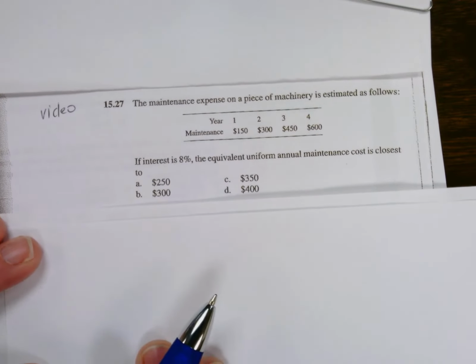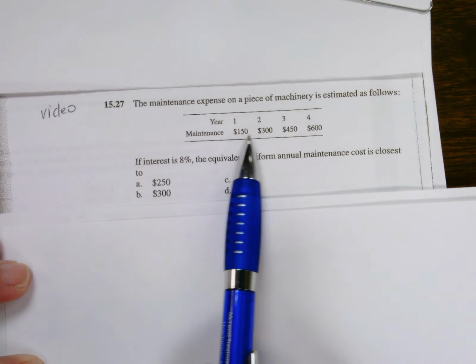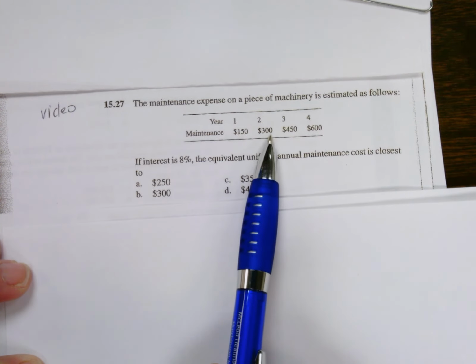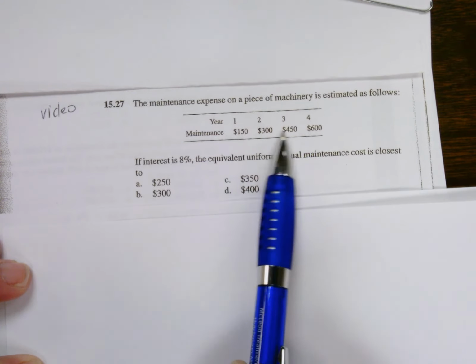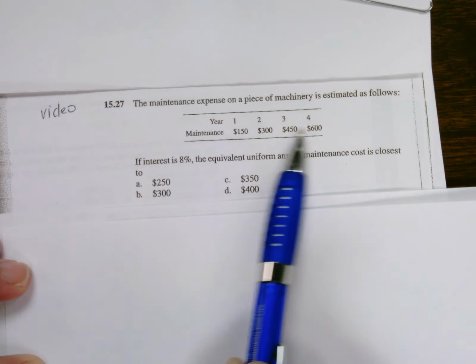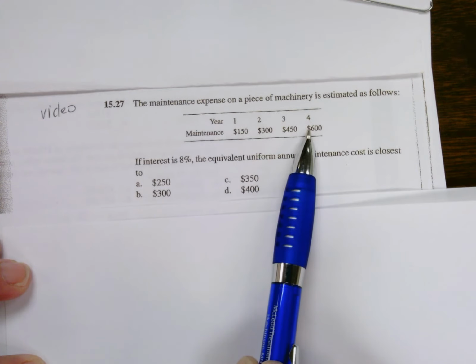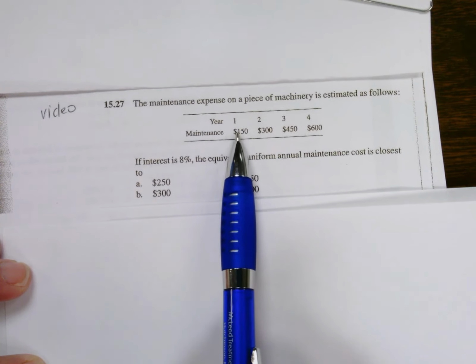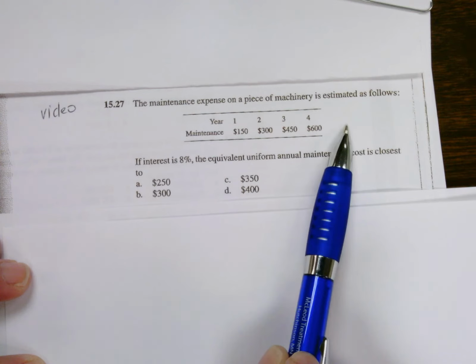Looks like this. The maintenance expense on a piece of machinery is $150 in year one, going up to $300 in year two for maintenance cost, $450, $600. I see a pattern there. Each year's maintenance cost is increasing by $150. I see a problem that the first payment doesn't start at zero, it starts at a dollar amount. So we're going to have to treat this first year a little bit differently because we need the gradient to start at zero and then go on for a period of time.